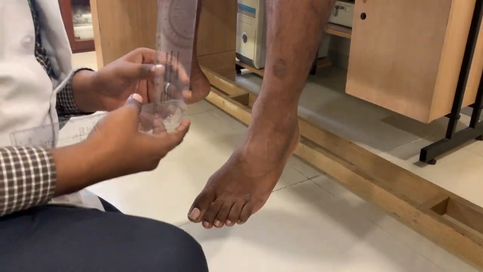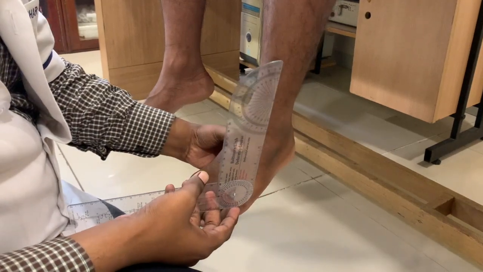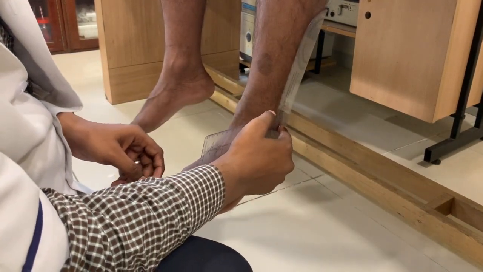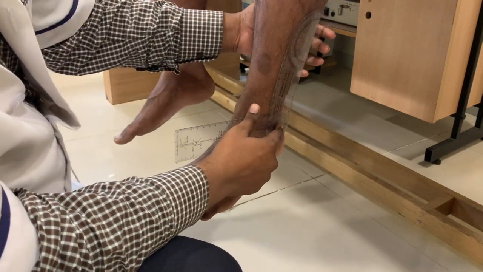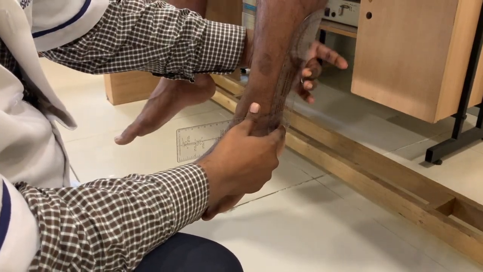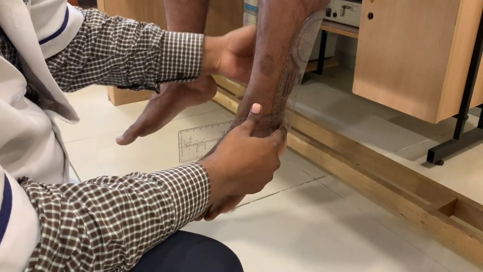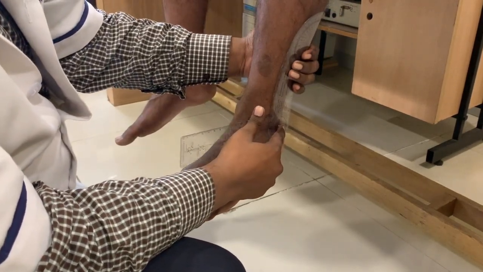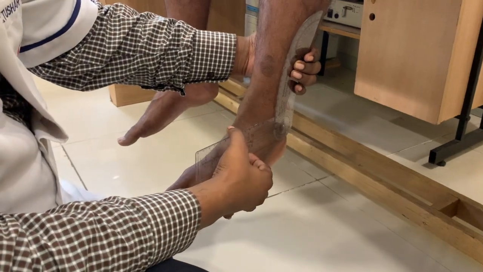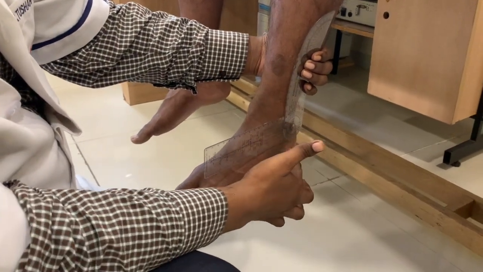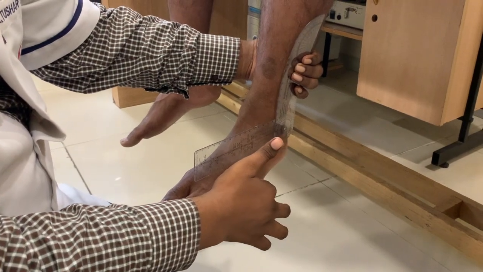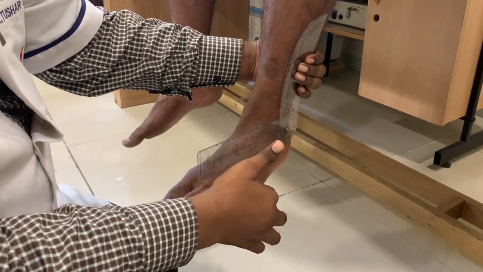To check the range of motion, we keep the fulcrum at the lateral malleolus and the stabilizing arm at the lateral aspect of the leg, pointing towards the lateral epicondyle of the femur, and the movable arm is parallel to the lateral aspect of the fifth metatarsal.